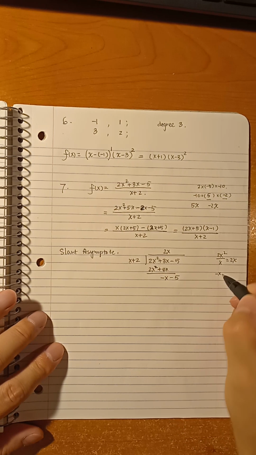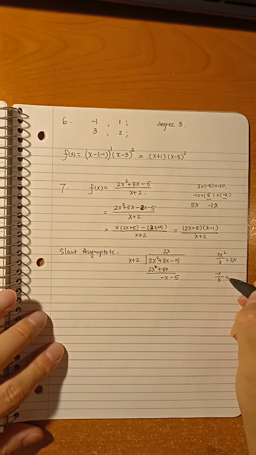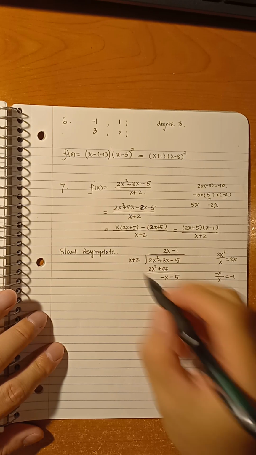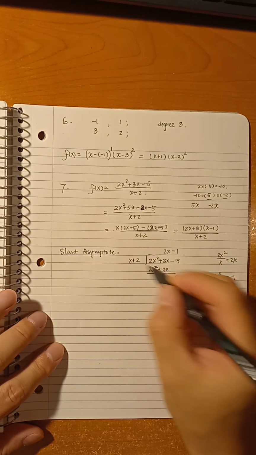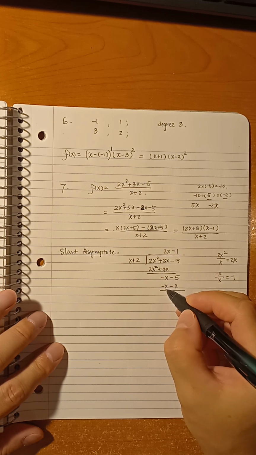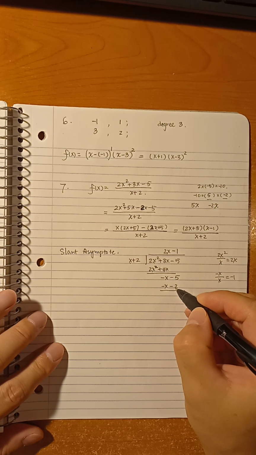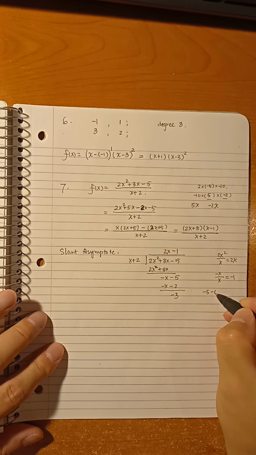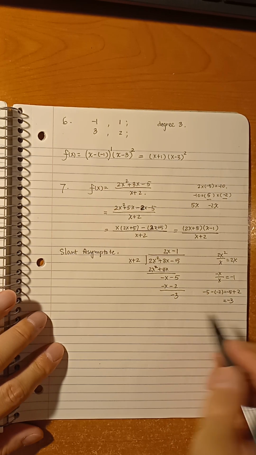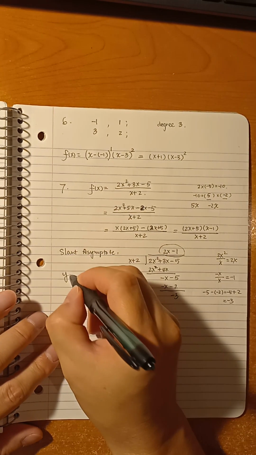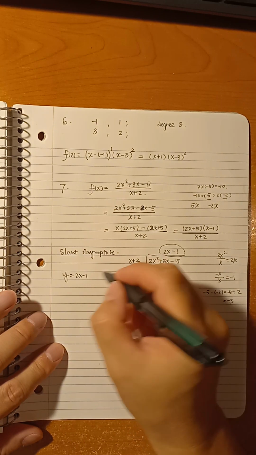And the negative x, leading term over x, is negative 1. So you write a negative 1 here above 5. And then negative 1 times x, negative 1 times 2. And negative x minus negative x cancelled. Negative 5 minus negative 2 is negative 5 plus 2 is negative 3. So that's here. And the slant asymptote will be this line. Y equal to 2x minus 1 is the slant asymptote.